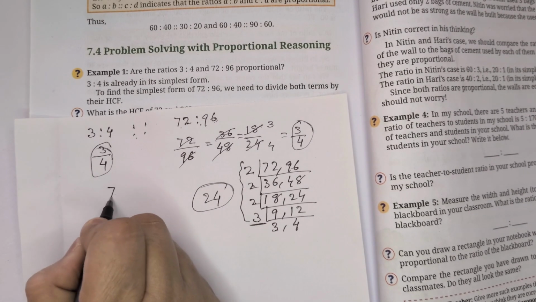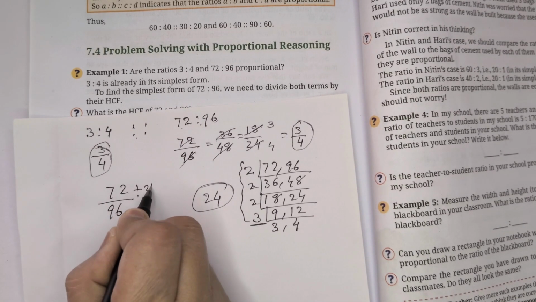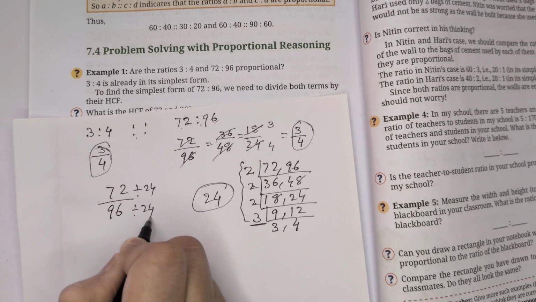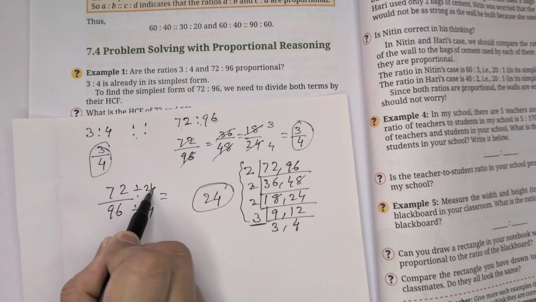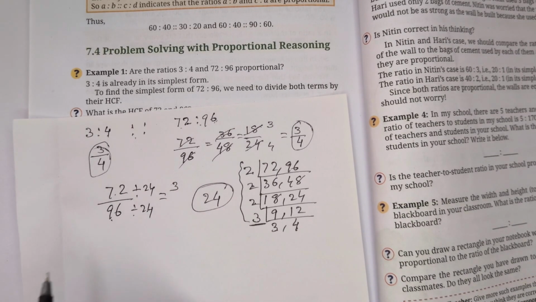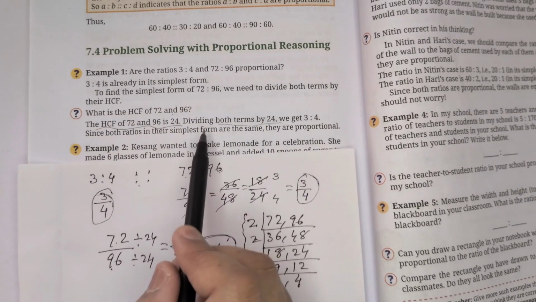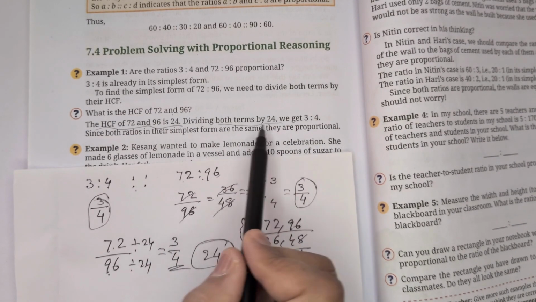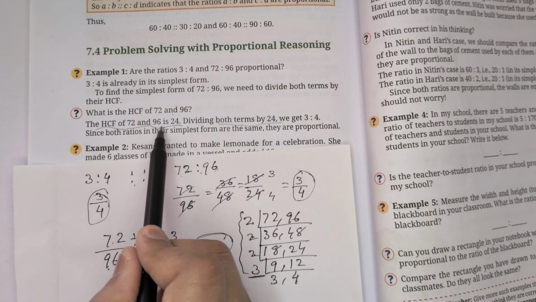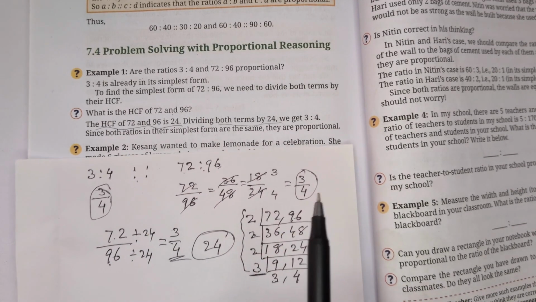So the same numbers, 72/96, if we are dividing by the HCF 24, 24 goes 3 times in 72 and 24 goes 4 times here. So we will get 3/4. So HCF is 24, and if we are dividing 72/96, we will get 3:4.